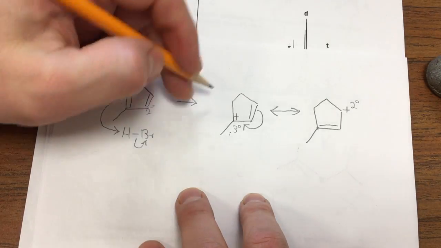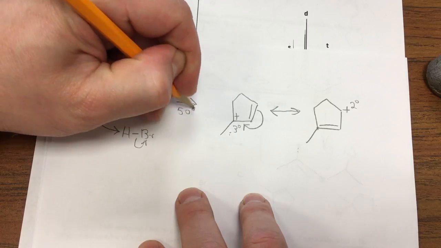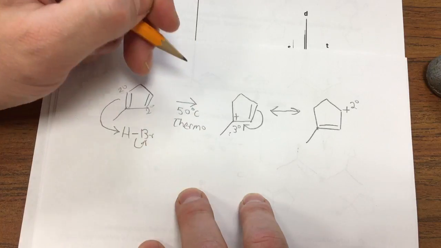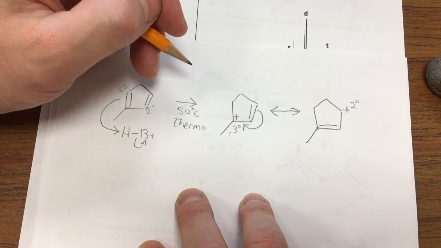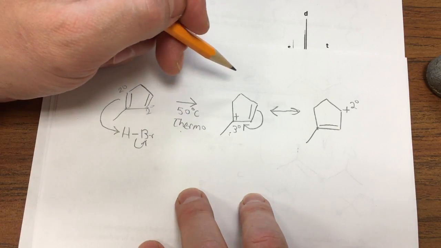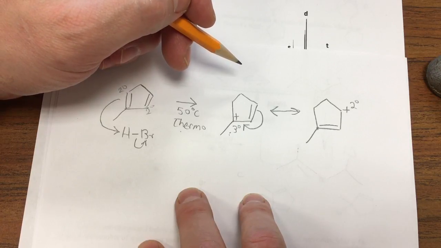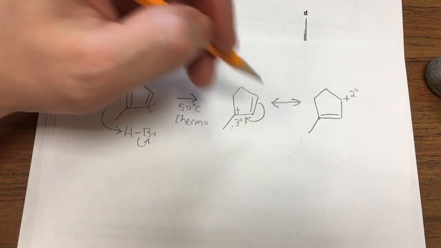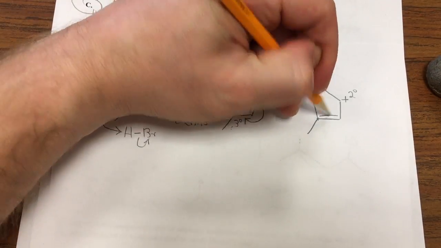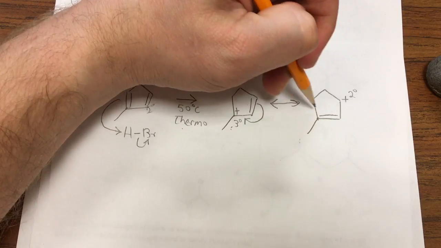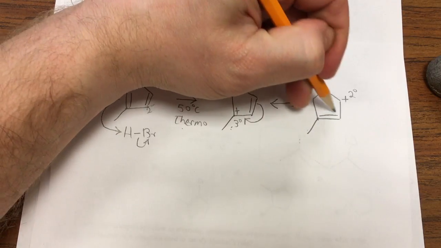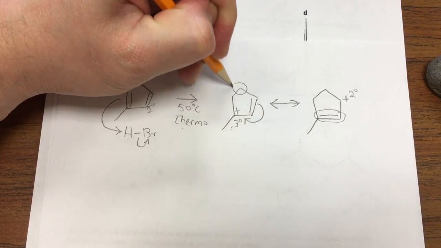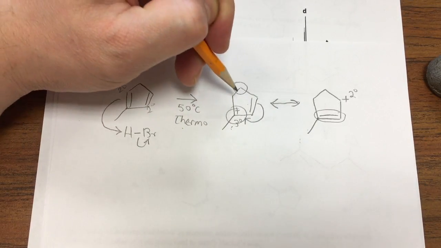The next thing here is our condition of around 50 degrees. That is a thermodynamic, and when we look at thermo, we're looking for the most stable double bond here. So what we have to do is compare this double bond to that, and we have 1, 2, 3 alkyl groups around this thing here versus this half of the ring.